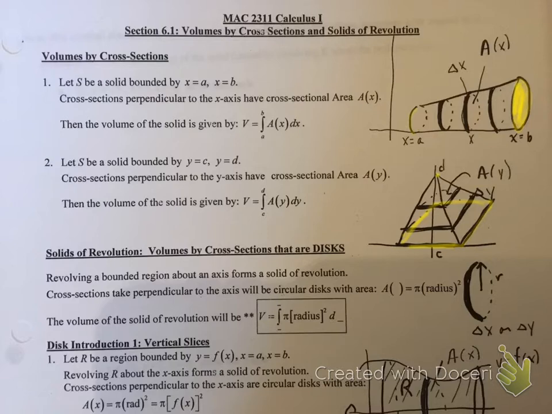And so the first thing we're going to look at, we're not going to worry about these squares, like integration with squares, but we are going to integrate by using cross sections that are discs. So a disc sounds exactly like what you think it is. It's a circular region, and we're going to be concerned with finding the area of that circular region. So the area of a circle is pi r squared. So that's where they're getting this function, pi r squared.